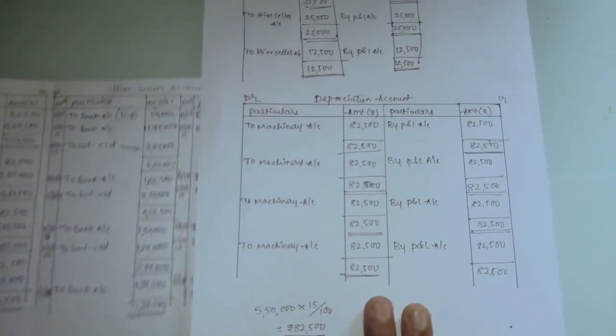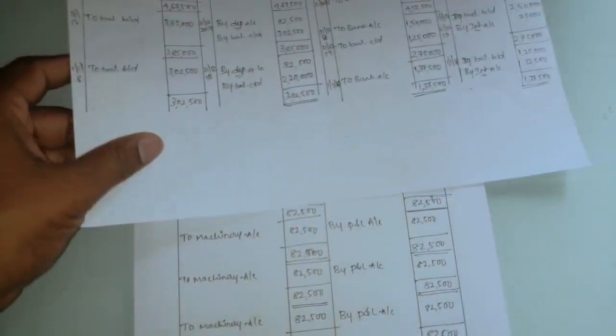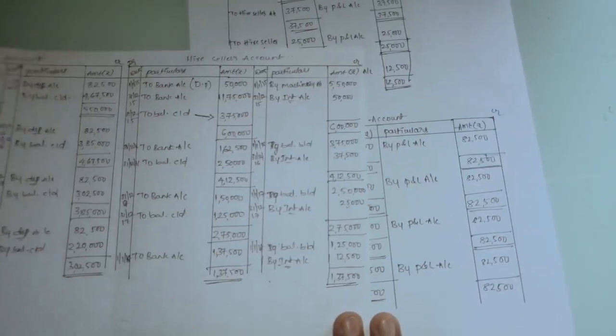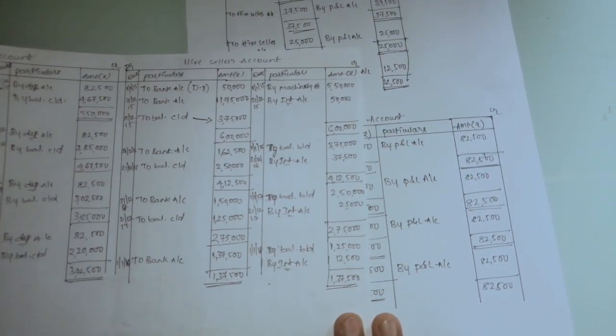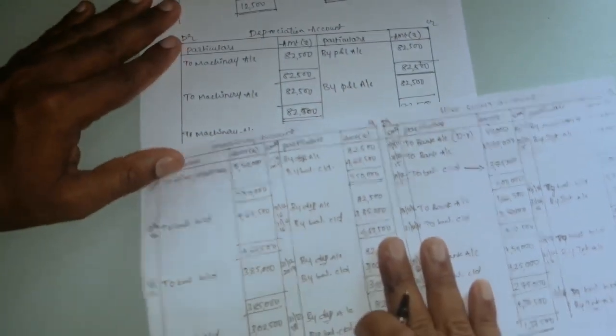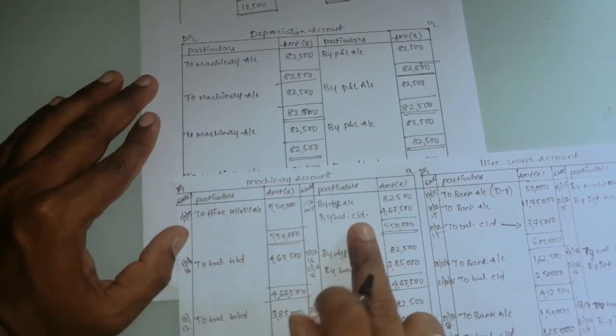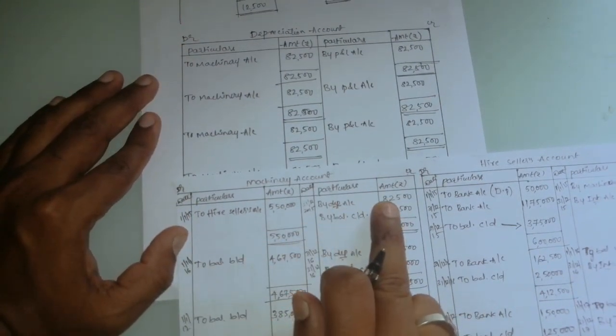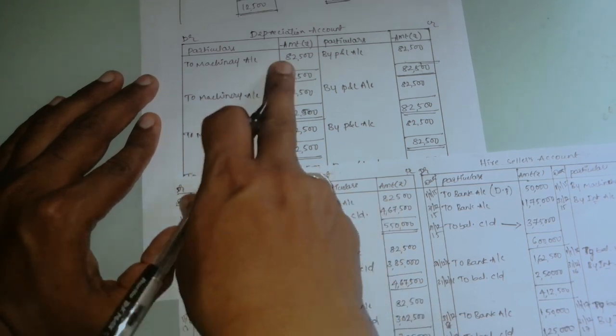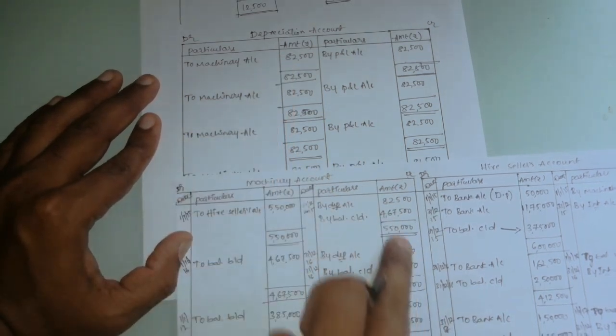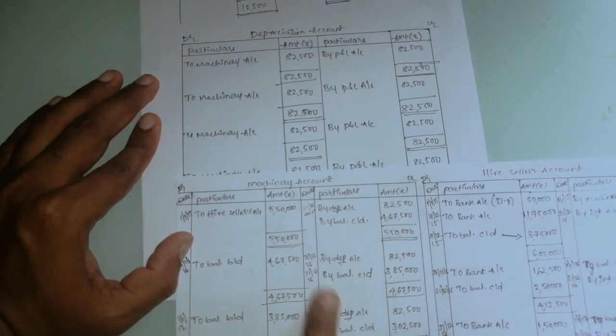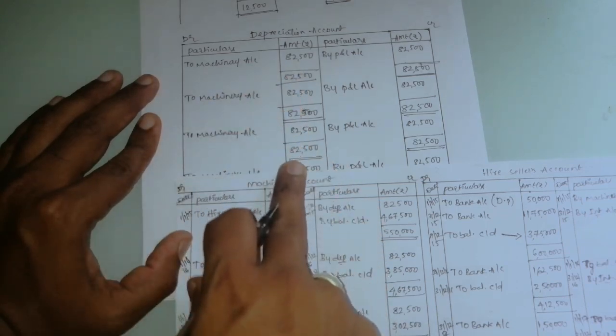Here the depreciation will show. Where is the machinery account? You see, depreciation 82,500. Every year the machinery account has a depreciation charge of rupees 82,500.